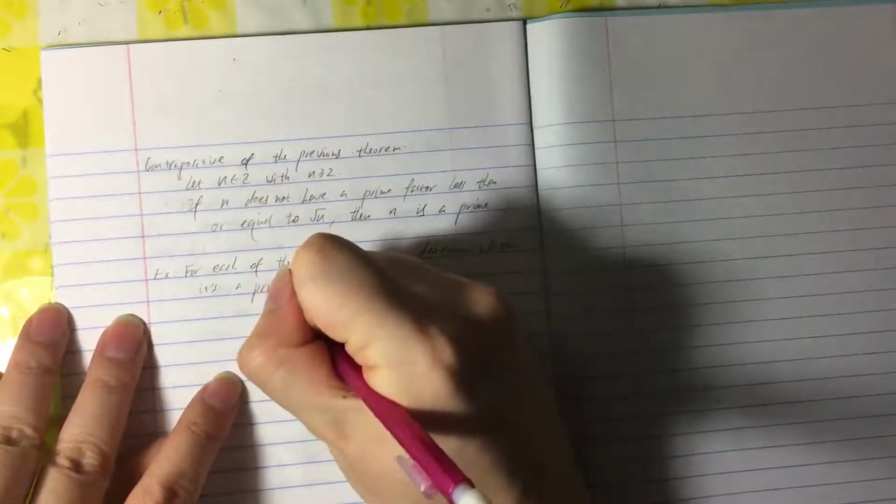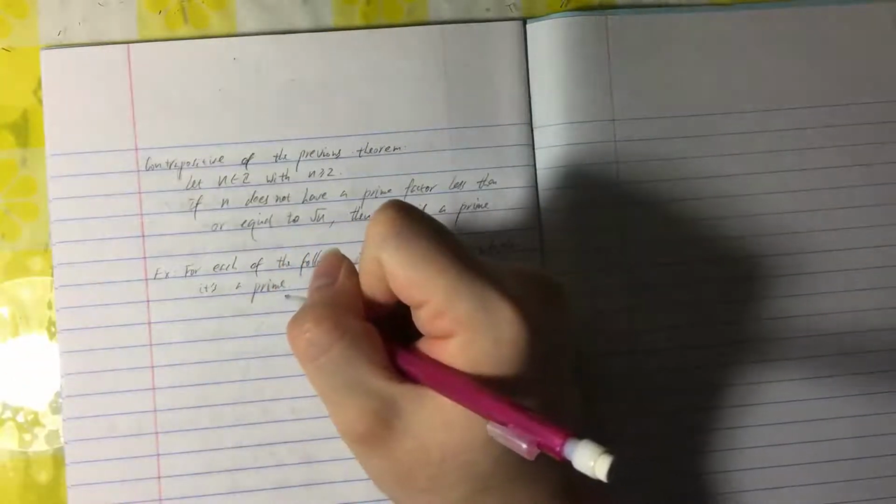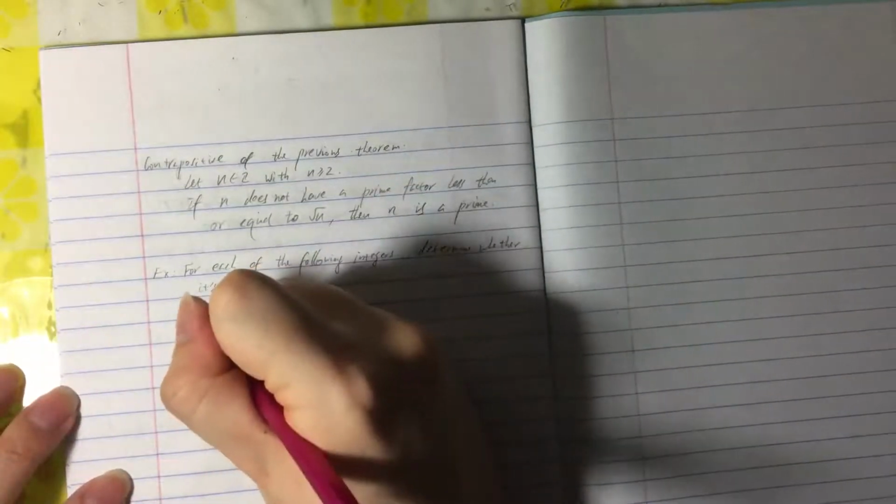For each of the following numbers, determine whether it's a prime. First number, 359. Determine whether this number is a prime. To determine if this number is a prime, we first of all take the square root of this number.